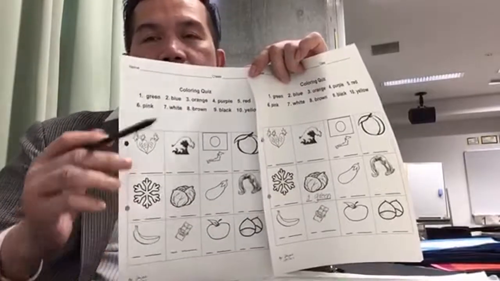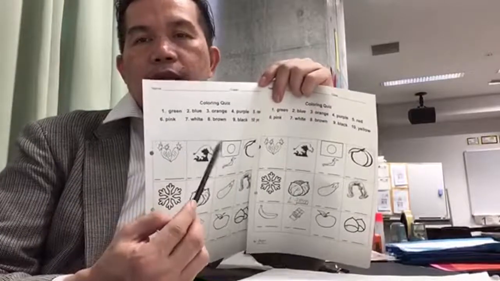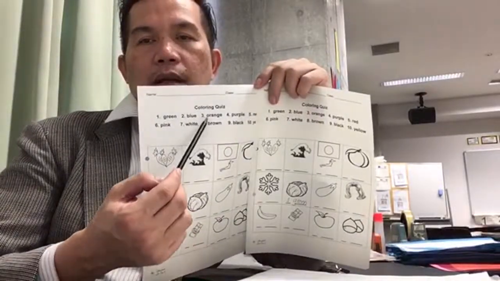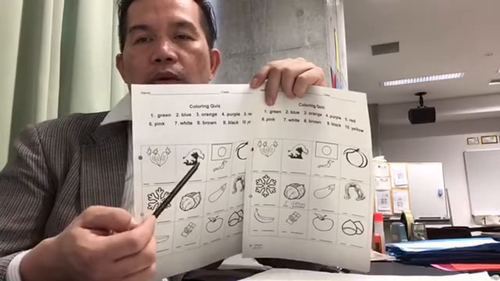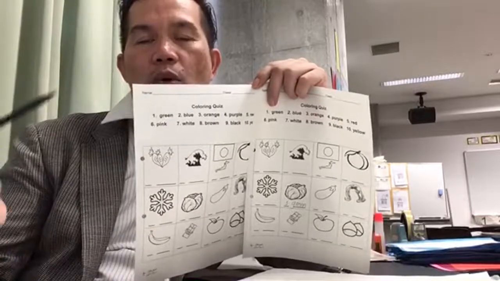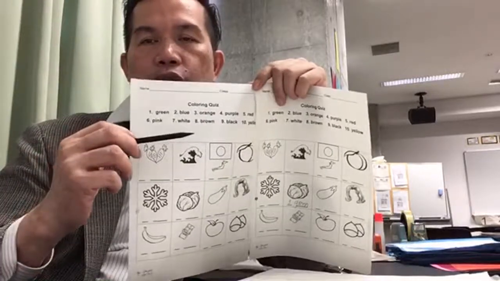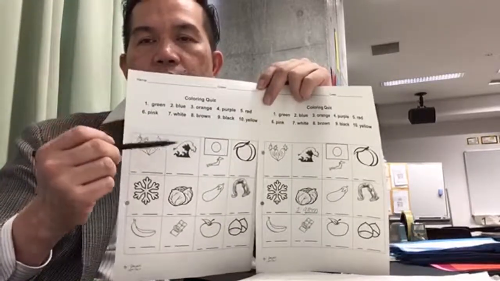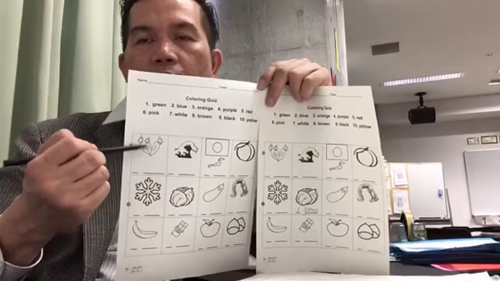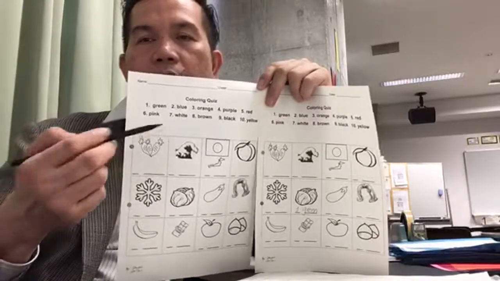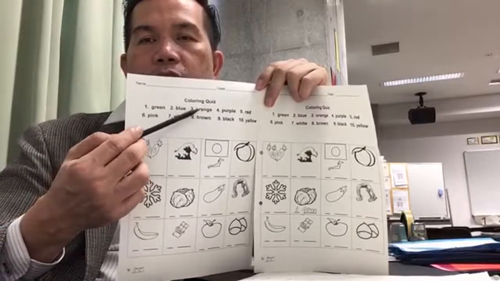It depends upon your students on how fast they can answer. Then you say number 3. Number 3, orange. Which of these pictures must be color orange? Get your orange crayon or colored pencil and color the picture with orange. In this case, it must be the carrot. So the student will color the carrot and then write number 3 and then write the spelling of orange. They will just copy here.